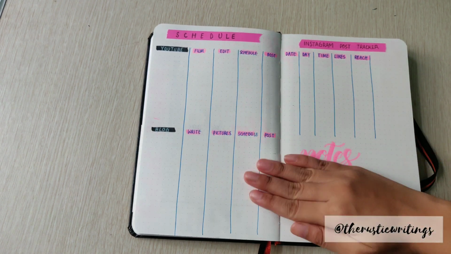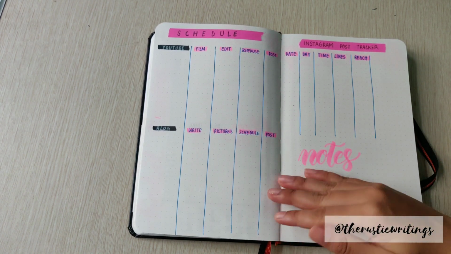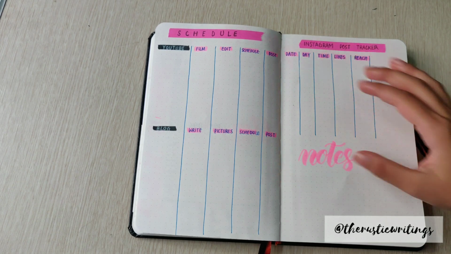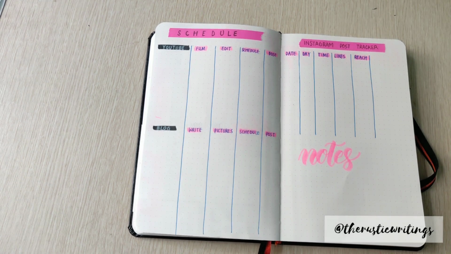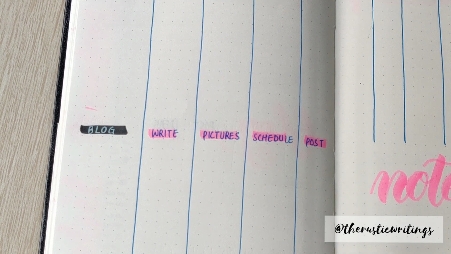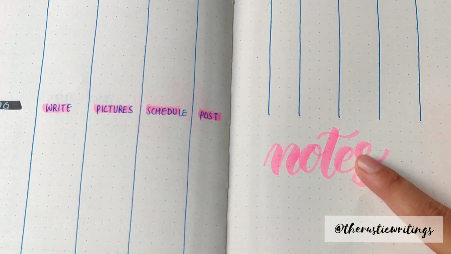This is a schedule page. So what it basically is, YouTube and blog posts that I will be posting. This is basically just a schedule for them. If I have filmed the video, if I have posted the pictures, if I have clicked the pictures and stuff like that. So just so I don't miss out on anything, and the blog and the YouTube video can go live when it needs to be.